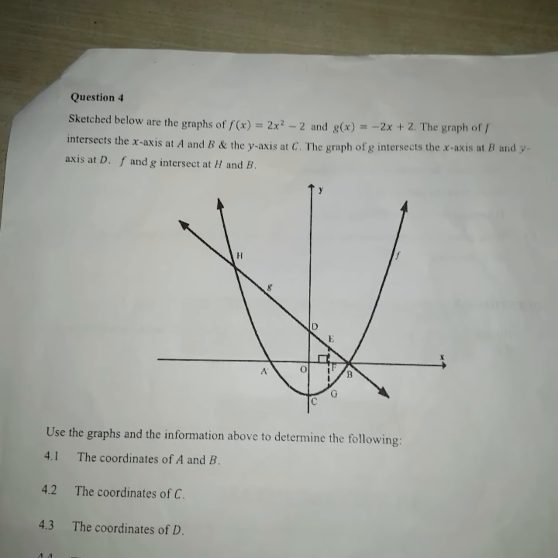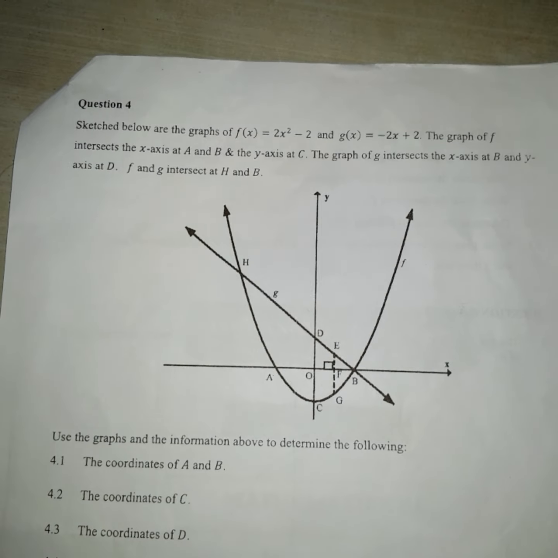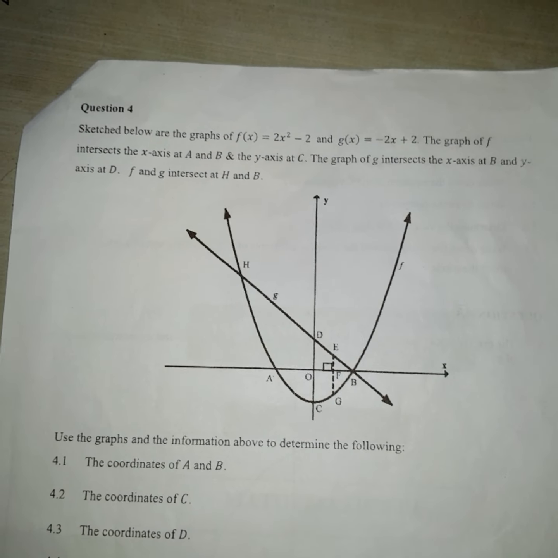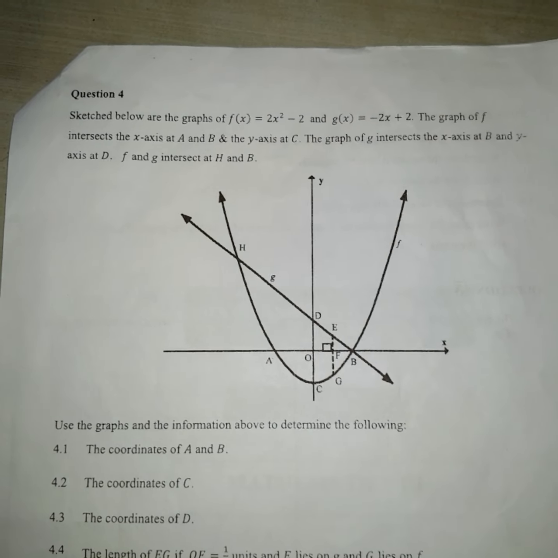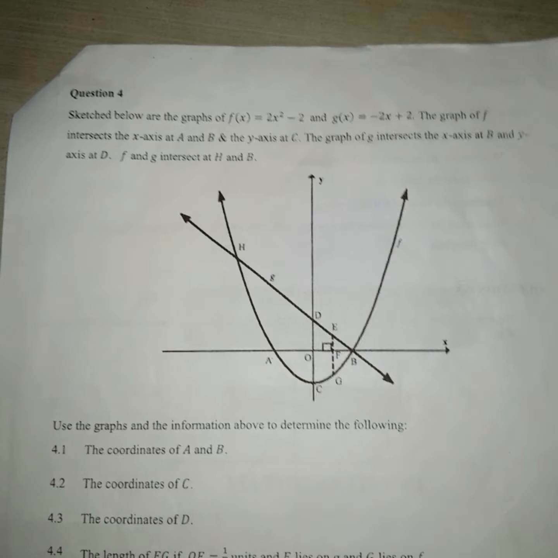So whenever you face them in the future exams, November examination, you will know how to deal with them.